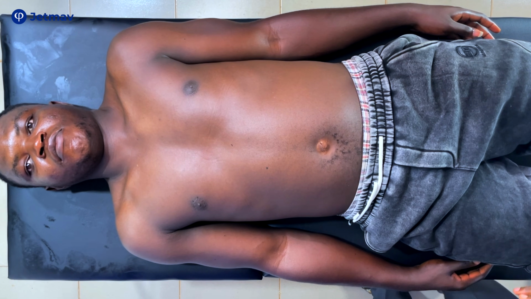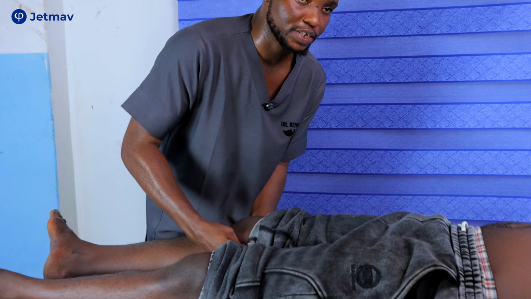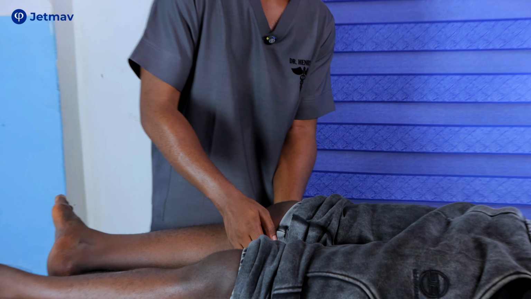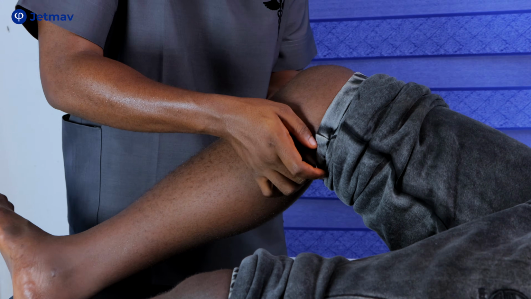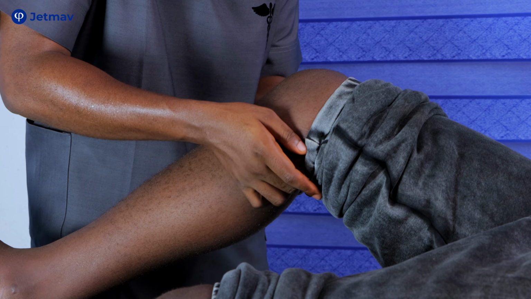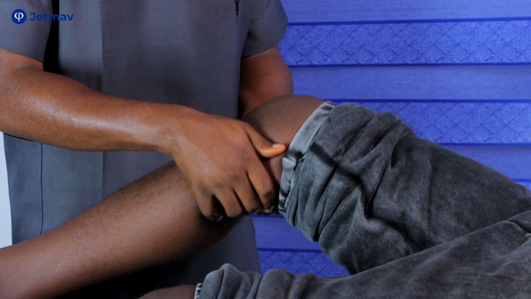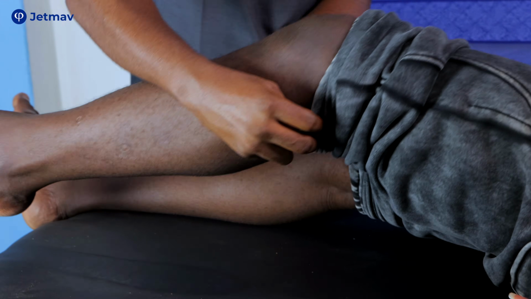Okay, when you're done, then in coming down, you also check for the popliteal group of lymph nodes. You check the popliteal fossa for lymphadenopathy. Okay, raise. Just run your finger in the popliteal region. Okay, then do the same.